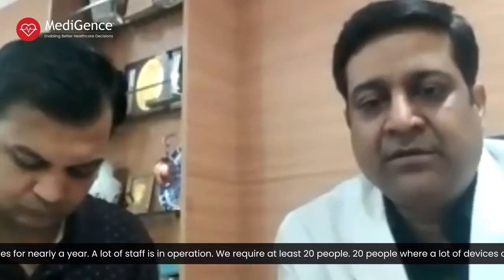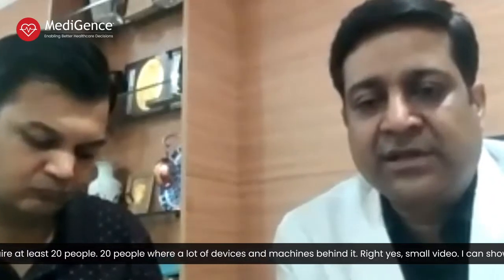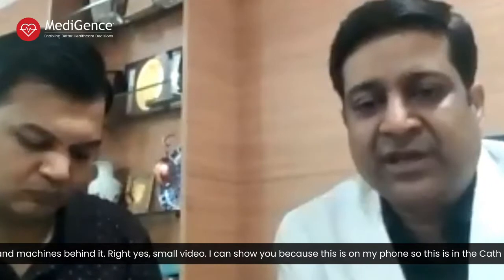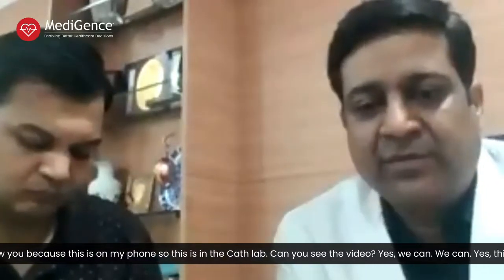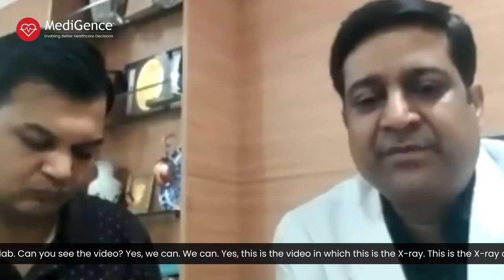So the operation theater is where we do these surgeries. A lot of staff is involved in the operation; we require at least 20 personnel. It requires a lot of devices and a lot of machines behind it.